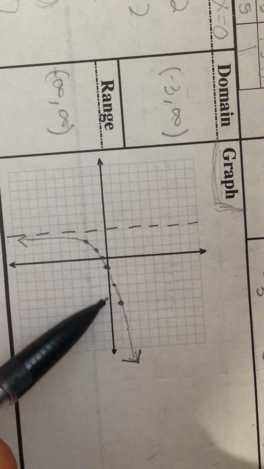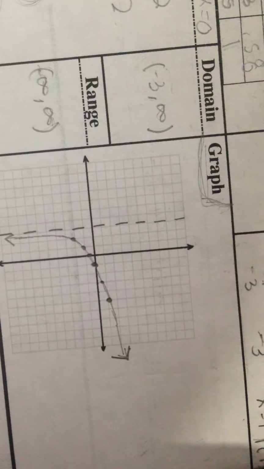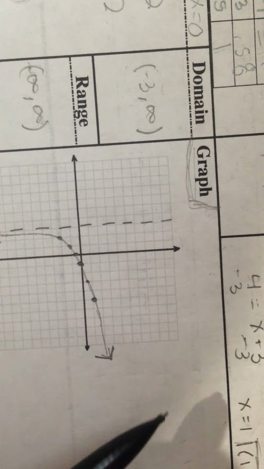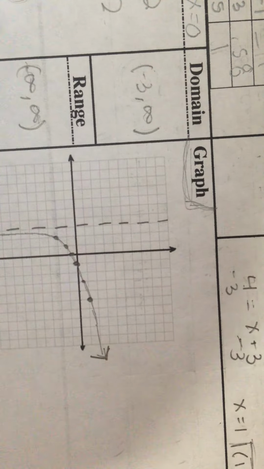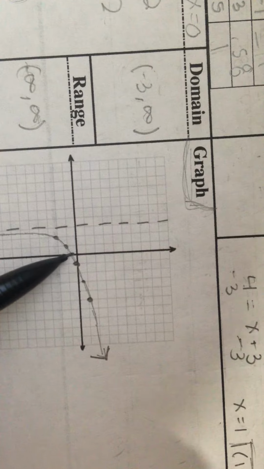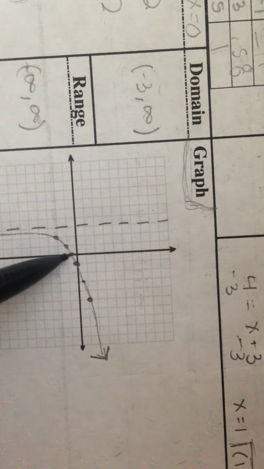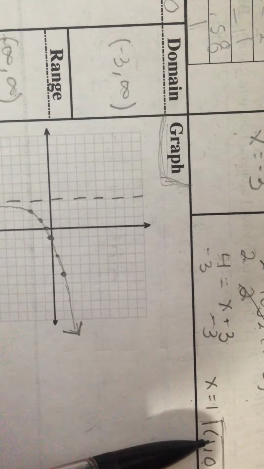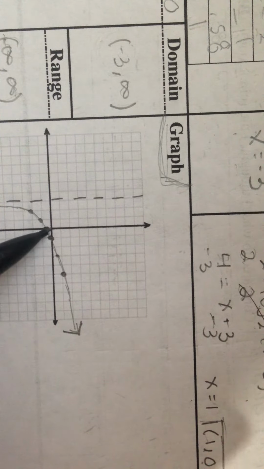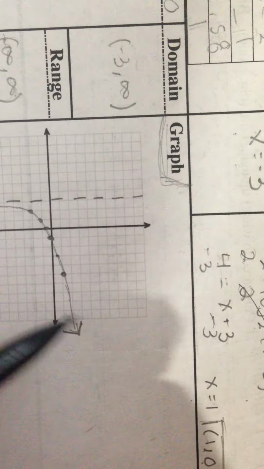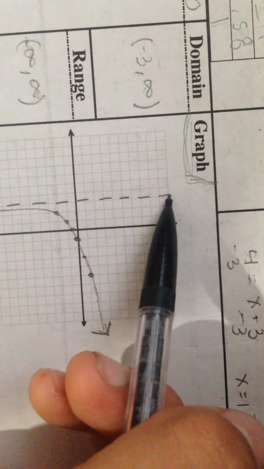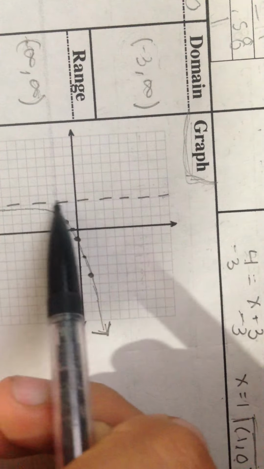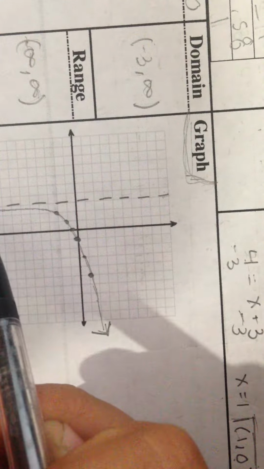We have to make sure to plot our x-intercept and our y-intercept, remembering that our y-intercept is (0, -0.41) and our x-intercept is (1, 0). So (1, 0), and then they're right there. And we have to make sure that our asymptote is drawn, and this would be x equals negative 3.